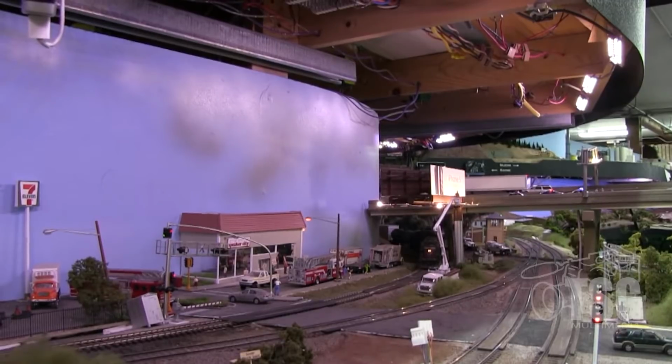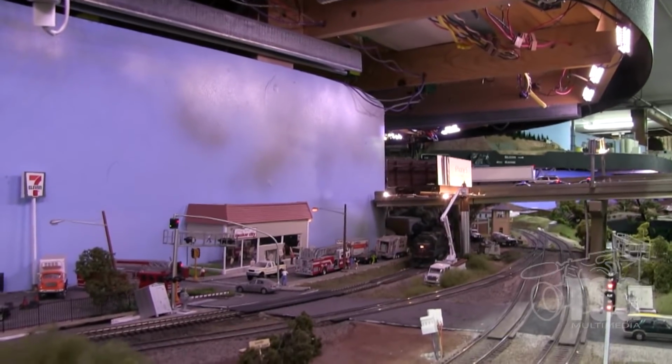A few moments later, I am granted authority to move my train to the top of the loop.